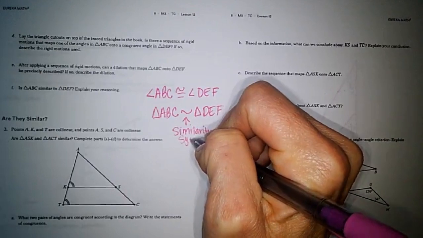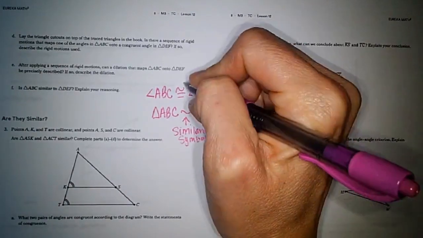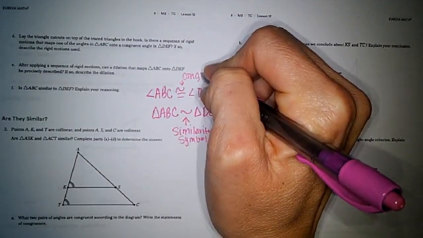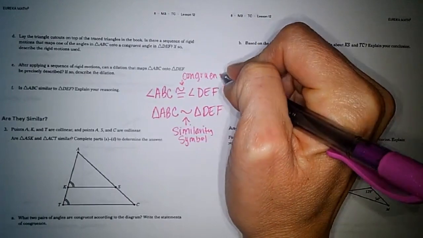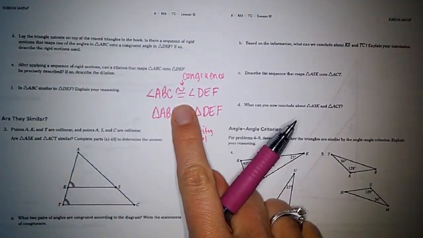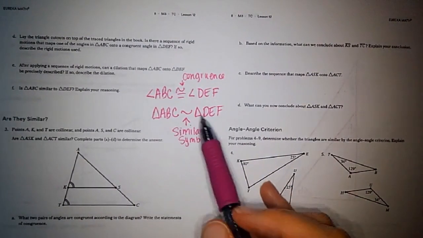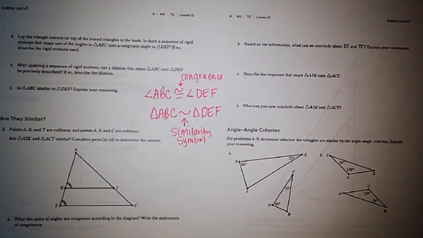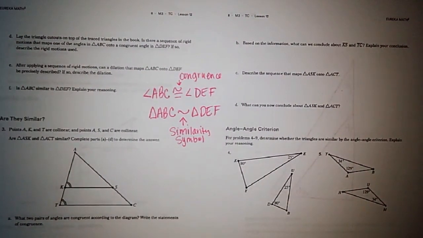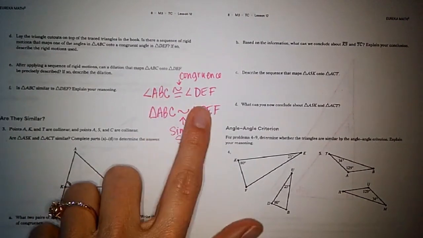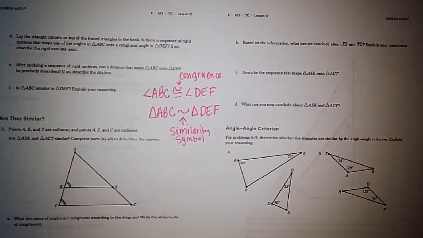This is a congruence. If you do not know the difference, write it down. So a congruent statement is going to tell us that we're going to have a squiggle with 2 lines. And then a similar statement means that we're going to have one little squiggle line. That's a similarity statement. So when we're writing congruent statements, we need to make sure that we're using the right vocabulary or symbols.